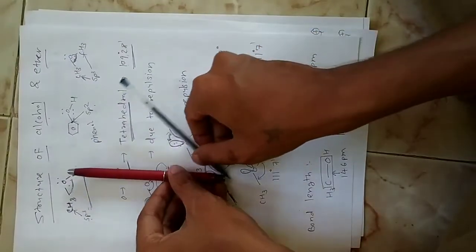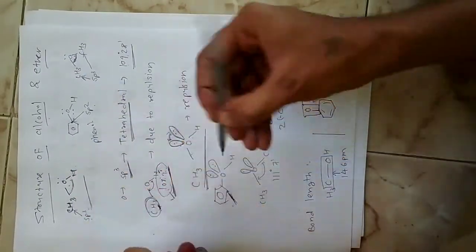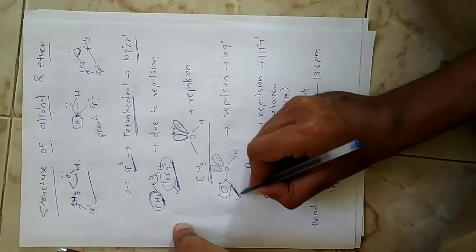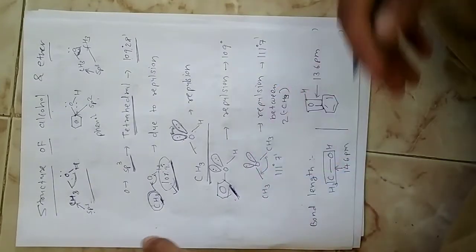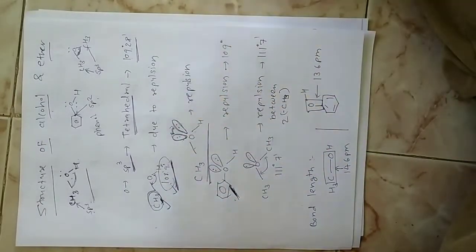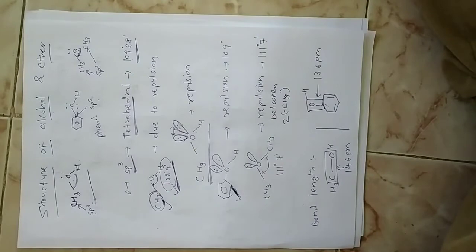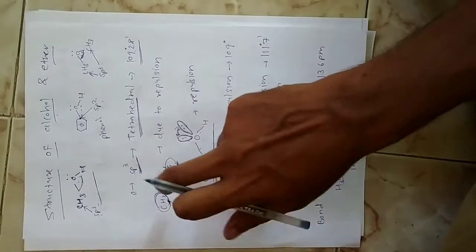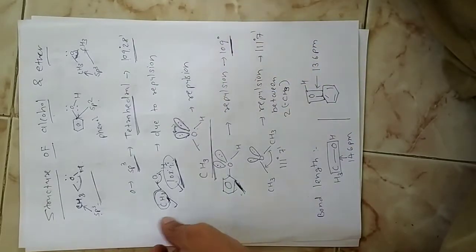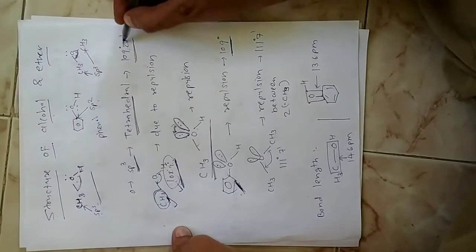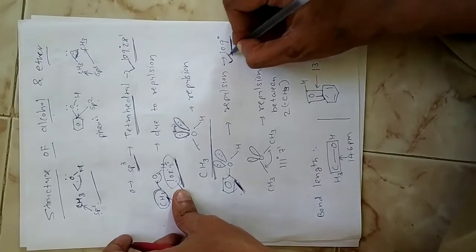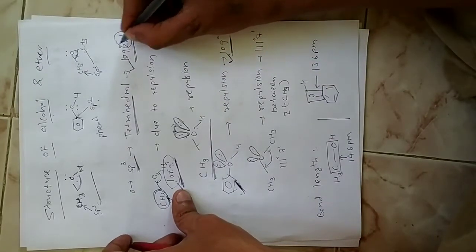Why? Because in order to go away from each other, this benzene ring should move here, but it is quite bigger. So due to steric hindrance, it is not moving as much as the methyl group. So the bond angle contracts here, but not as much as in alcohol. In phenol, the bond angle is 109 degree only. The difference between the standard and the phenol bond angle value is 28 minutes only.